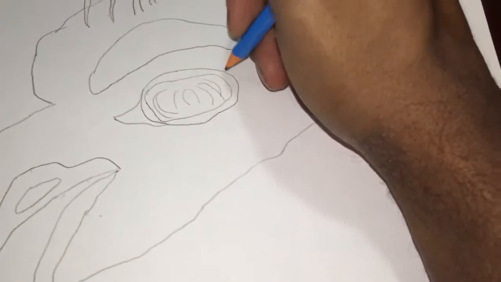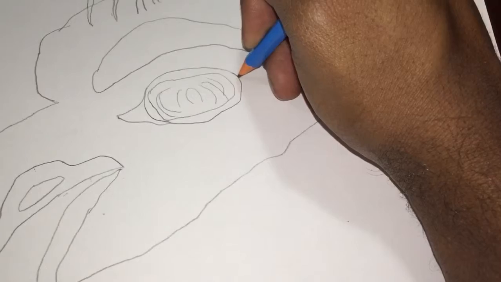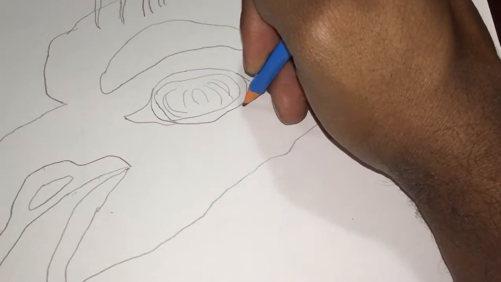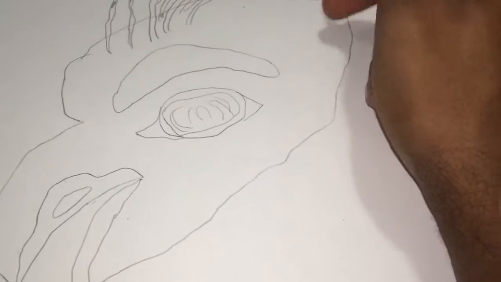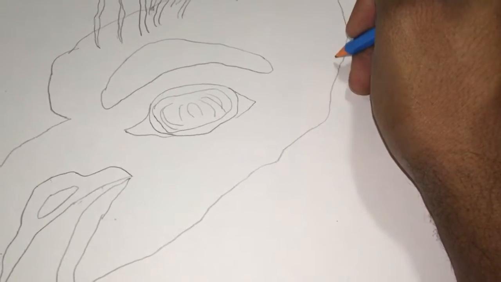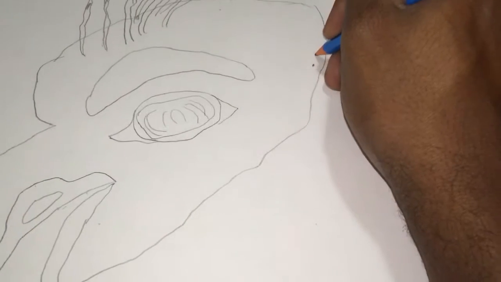And then you can add a little more detail here to the eye. And then it has a few dots or markings here on the back.